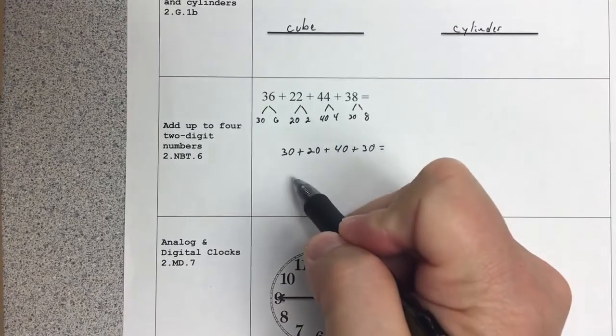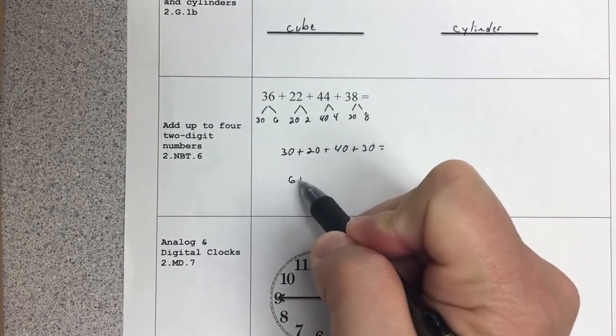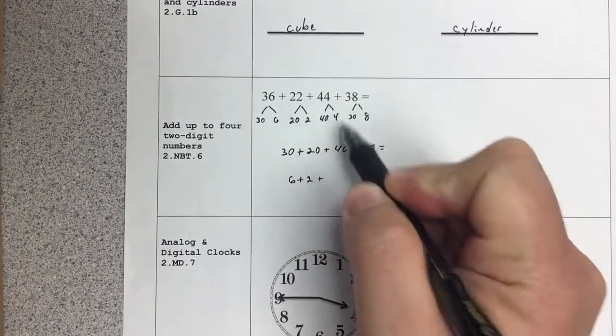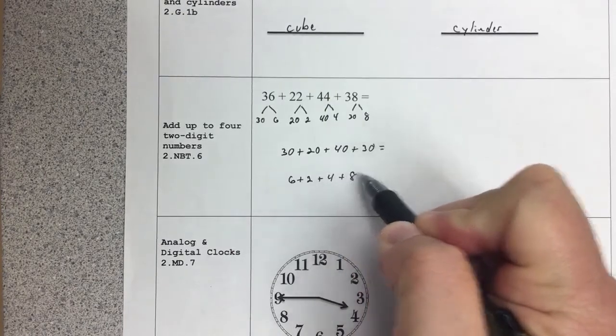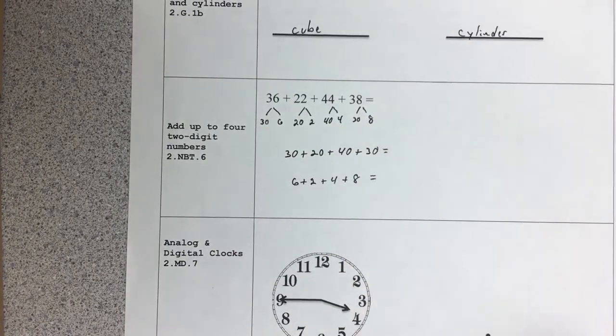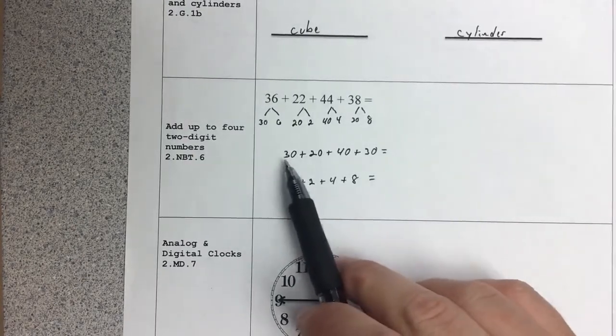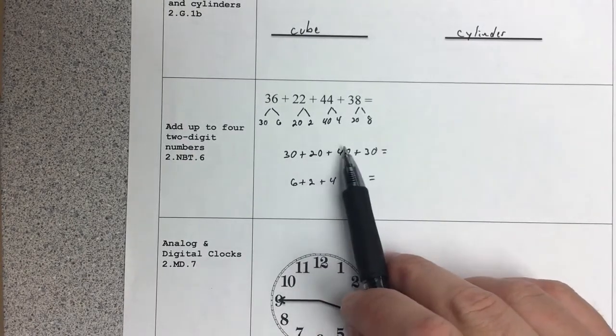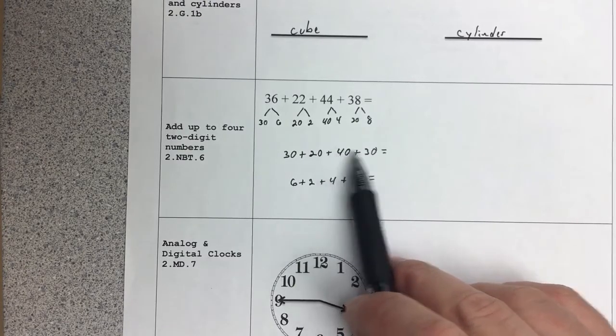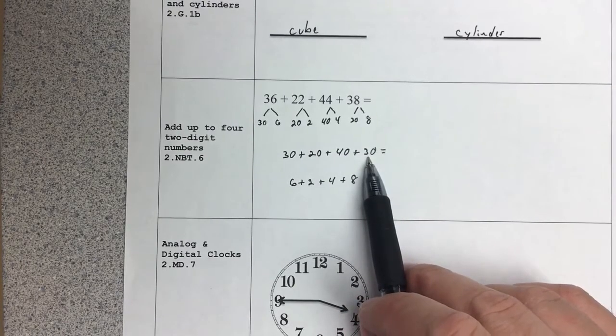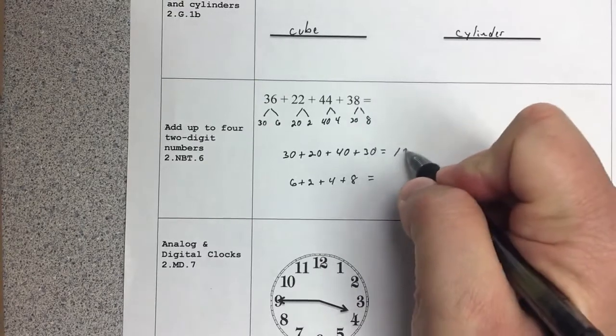Then I have 6, plus 2, plus 4, plus 8. Now remember, you can use any strategy that works for you. This is just one strategy. So I have 3 tens plus 2 tens is 5 tens, plus 4 tens is 9 tens, plus 3 tens is 12 tens, or 120.